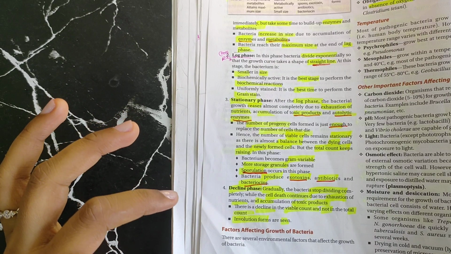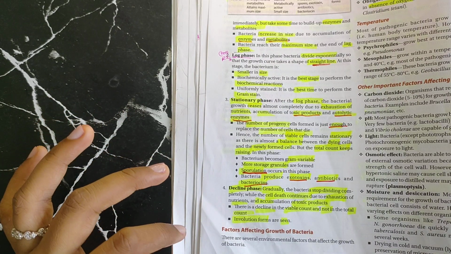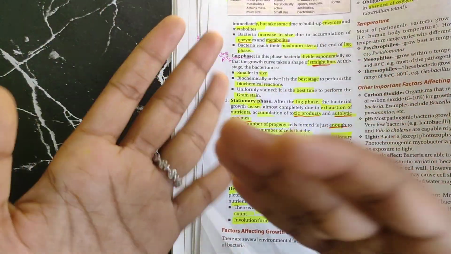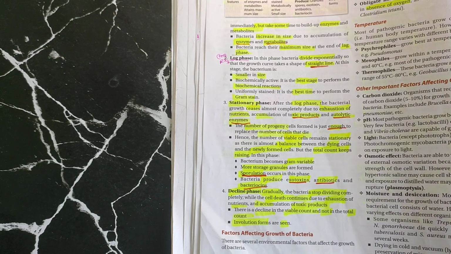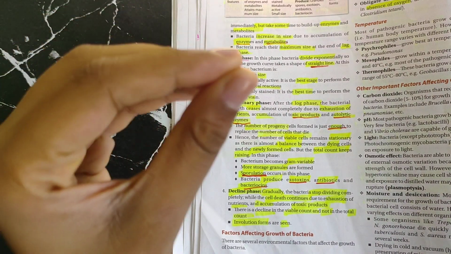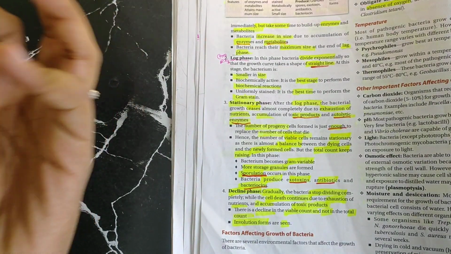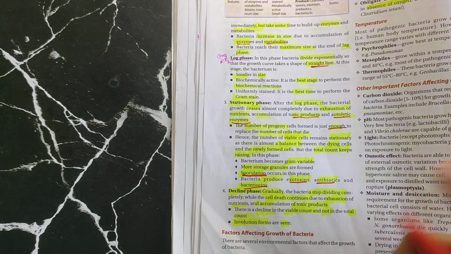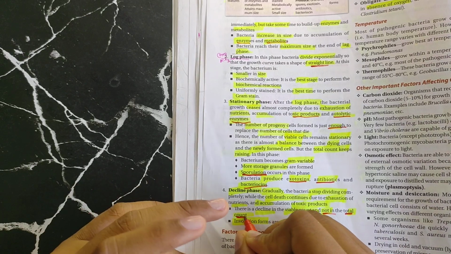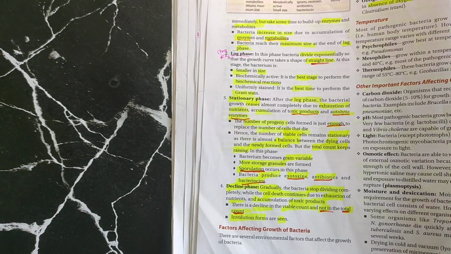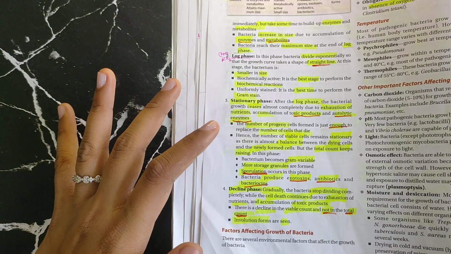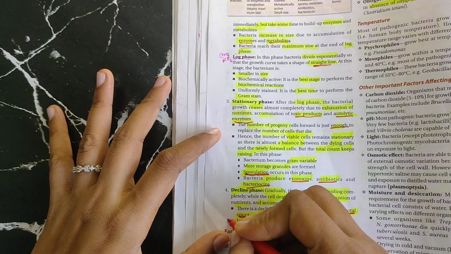And the decline phase. The last phase of the bacterial growth curve is the decline phase, where the bacteria gradually stop dividing and cell death continues. This is because of exhaustion of nutrients and accumulation of toxic products. There will be a decline in the viable count, but not in the total count, which includes all cells, dead and alive, from the start. Involution forms are seen in this decline phase.